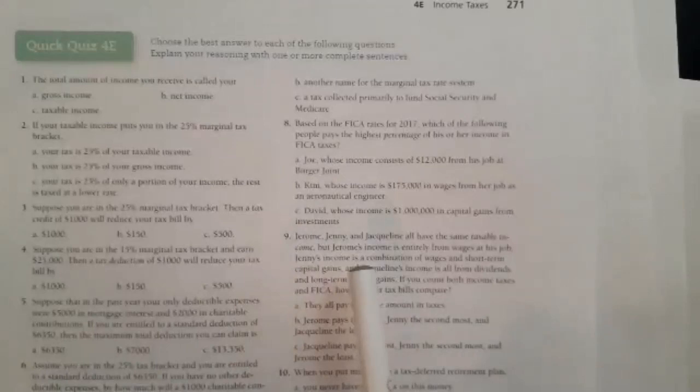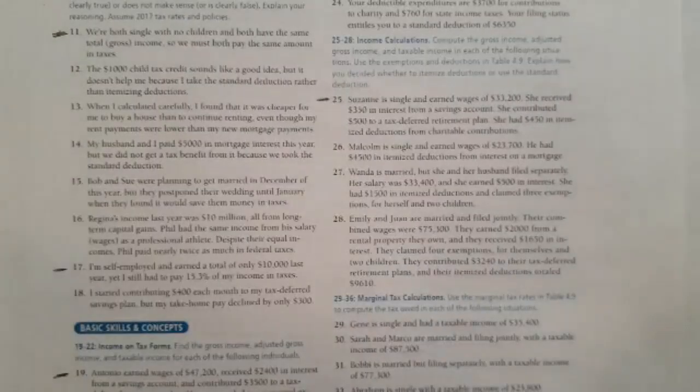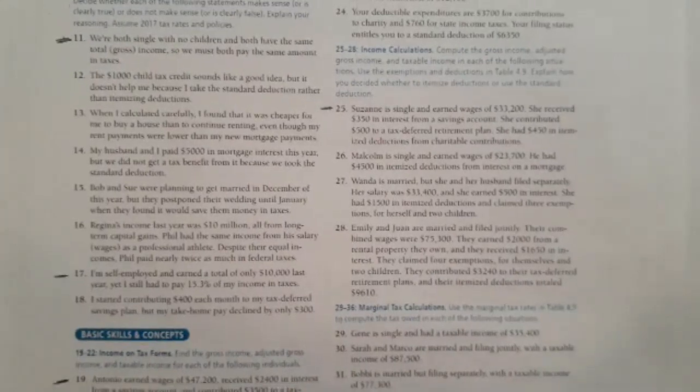No, it was 9 that we did, right? They all had the same taxable income, but they all got their money through different means, right? And so we look at their total taxes. Both single, have no children, same total gross. So is it necessary that they will pay the same amount?